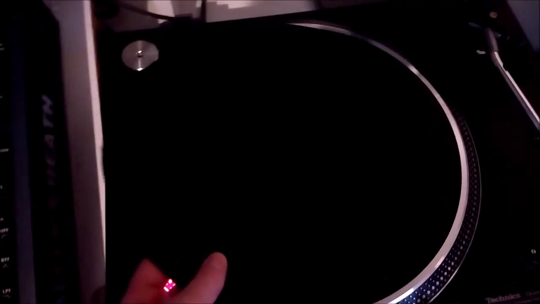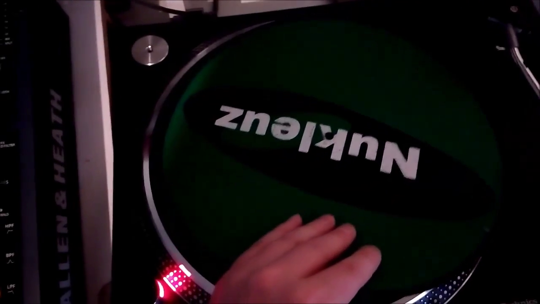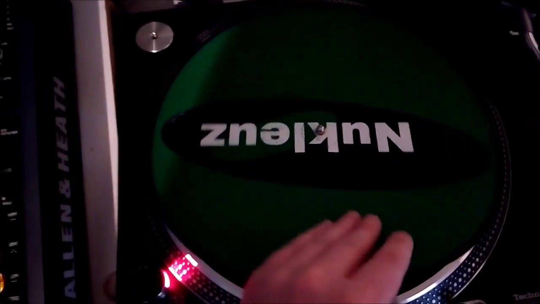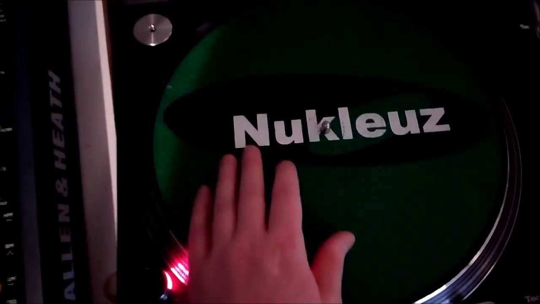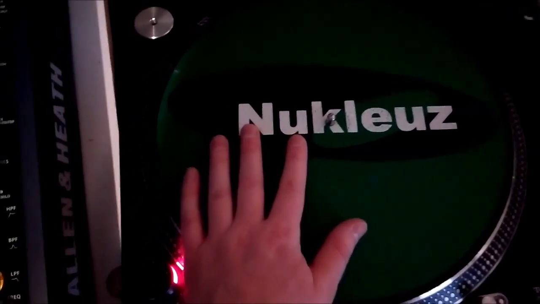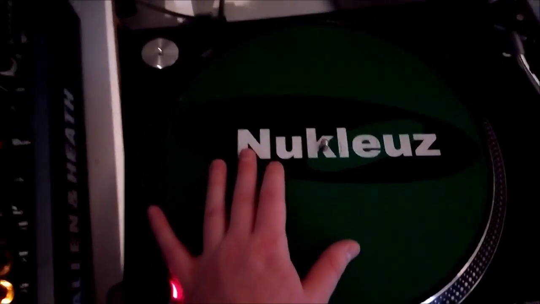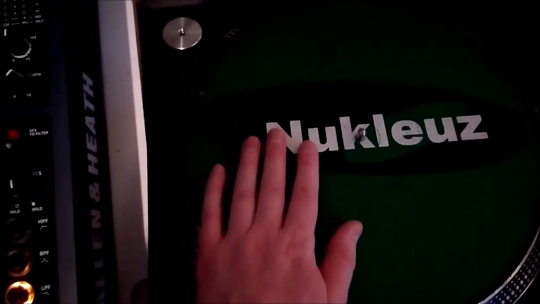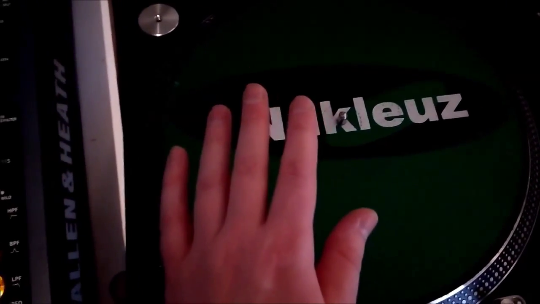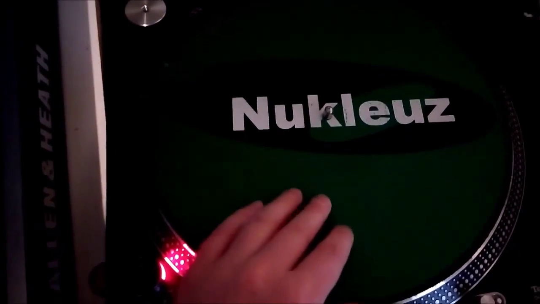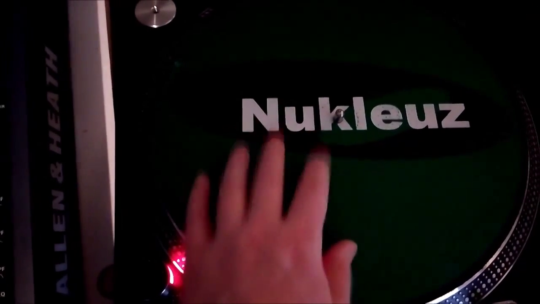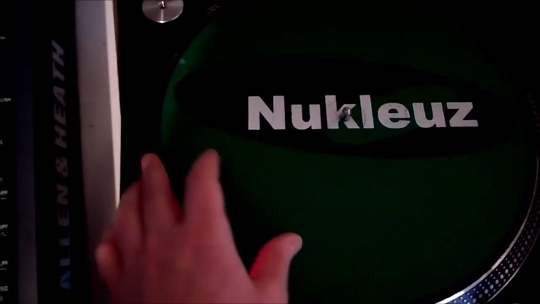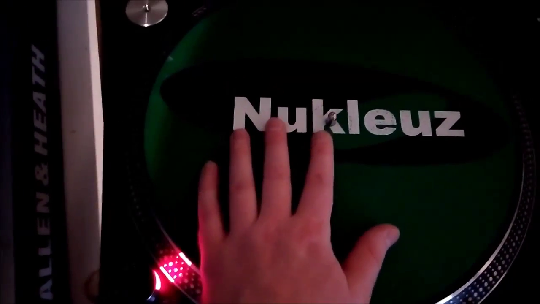Many various designs over the years have been made available for a slip mat. They're all pretty much the same thing, a universal 12-inch slip mat, and what that does is loosens up the friction between the platter and the record. They do come with the usual thick rubber mats that you play records off, but that obviously doesn't do the same thing a slip mat does.